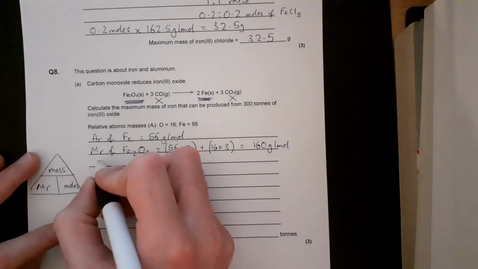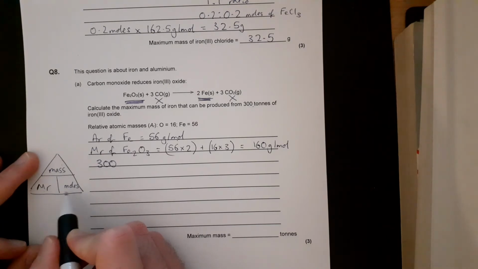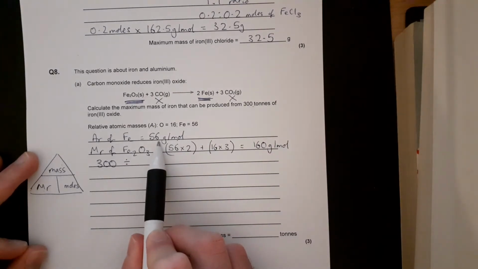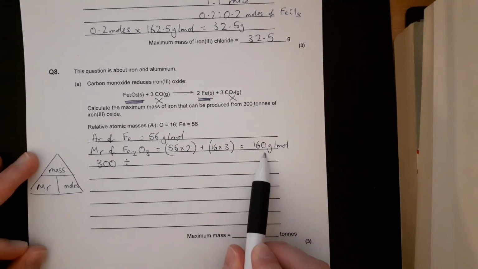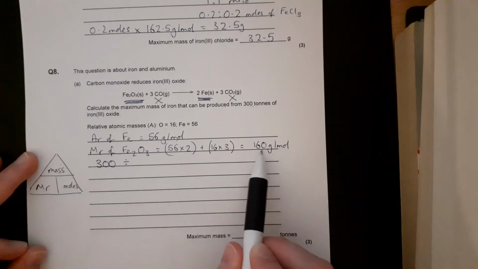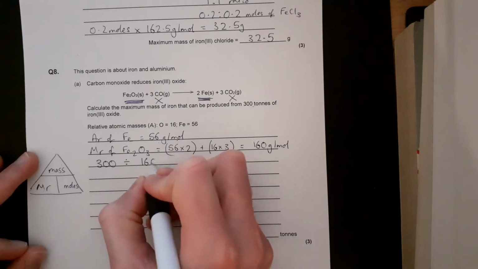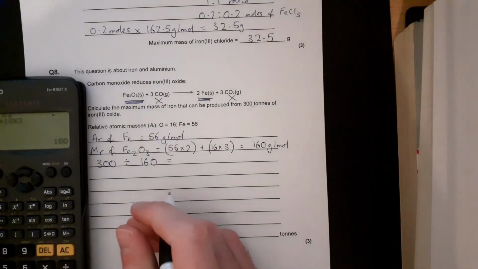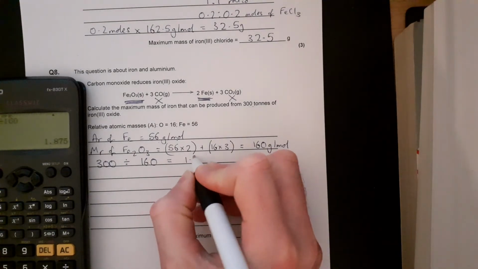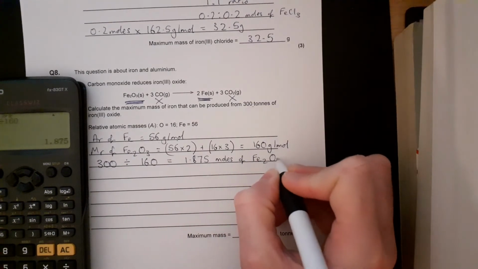So 300 is the mass. We need to divide that by the Mr to get the moles. So it's 300 divided by, now we need to be careful, are we dividing it by 56 or are we dividing it by 160? Well, this was 300 tons of iron oxide, so therefore we want the iron oxide, so it's got to be this one. That's where you need to be really careful, make sure you don't divide it by the wrong number. So 300 divided by 160 is 1.875. So that is the number of moles of the iron oxide.